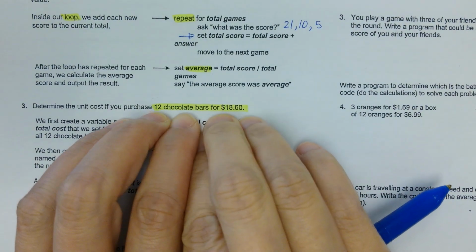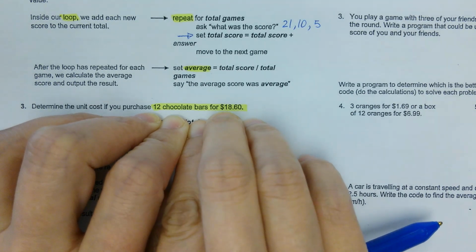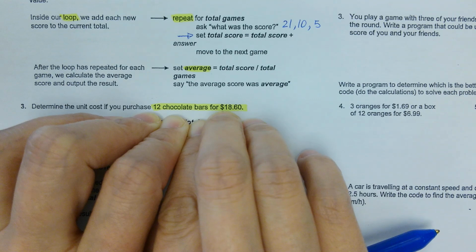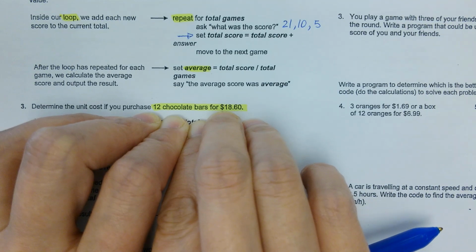But if you just look at this question without any of the code, what is my unit cost? How do I calculate this unit cost? We just did a whole page yesterday, Kaden?